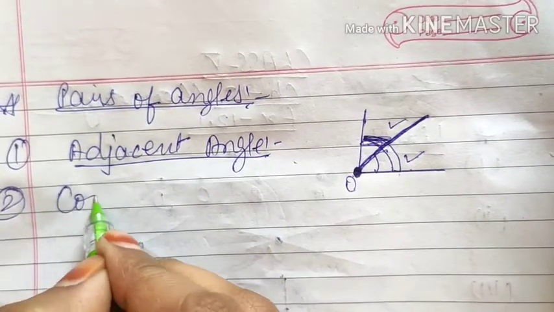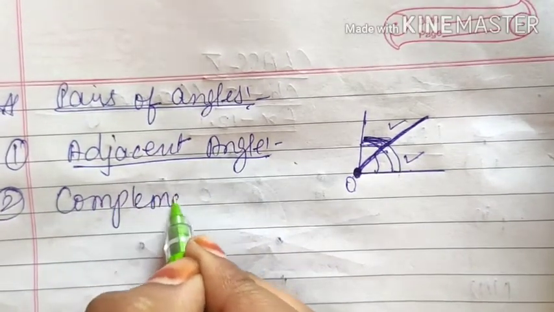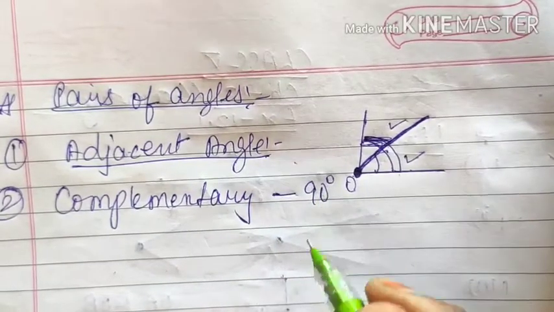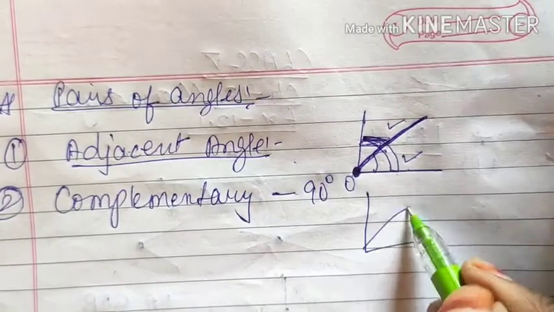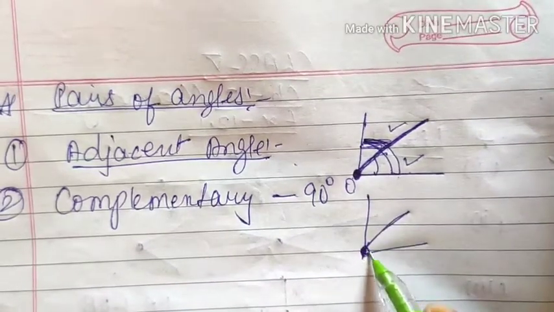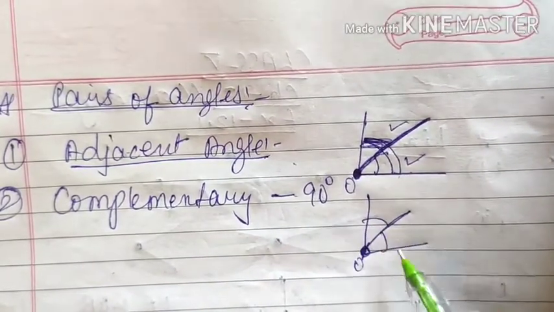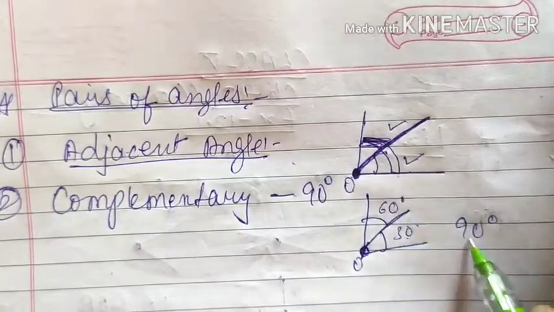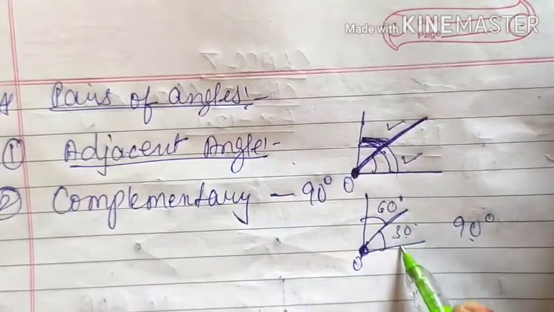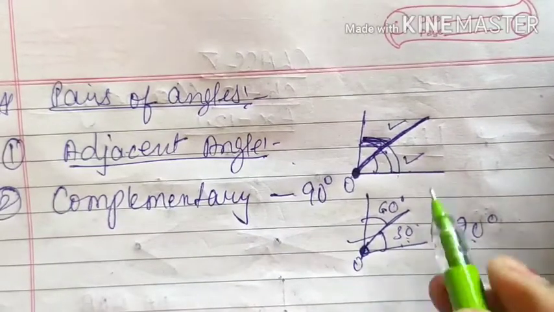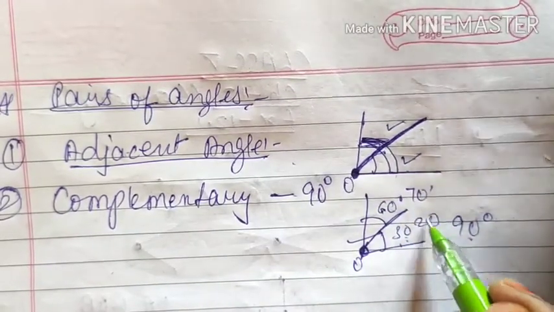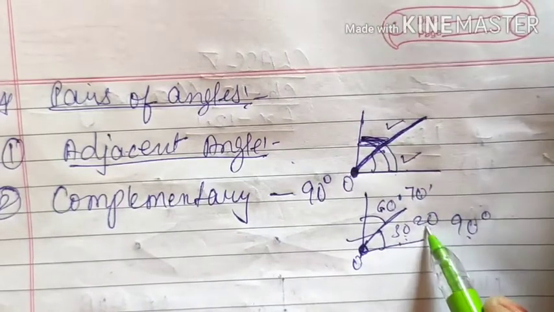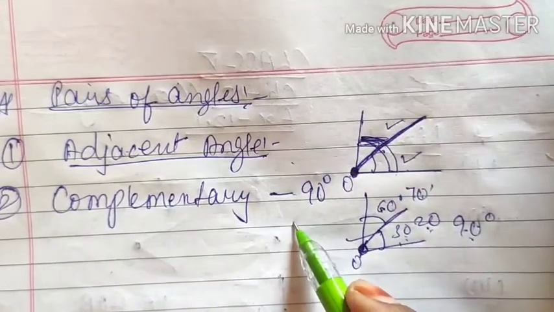And the second one is complementary. Complementary means the sum of angles is 90 degrees. That means if you have two angles, this is the vertex, and the sum of both angles is 90 degrees, suppose one is 30, one is 60, then 30 plus 60 is 90 degrees. That means both these angles are complementary angles. Similarly, if this is 70 and this is 20, then 70 plus 20 is again 90. So 70 and 20 is also a complementary pair.